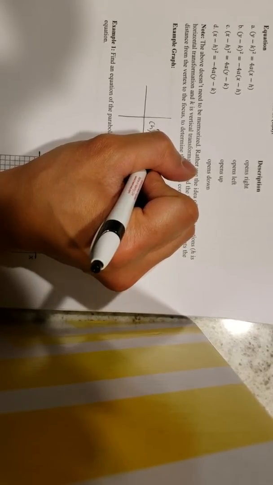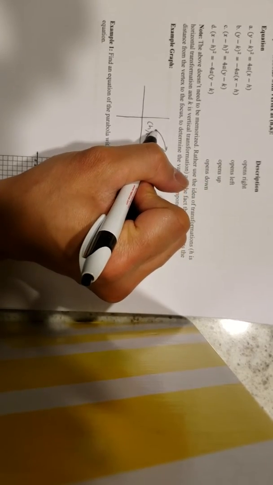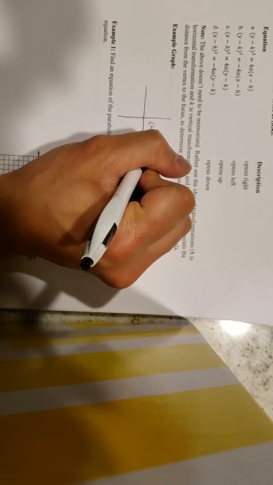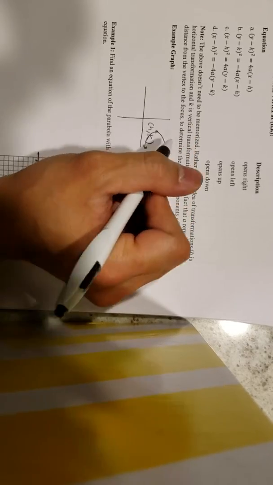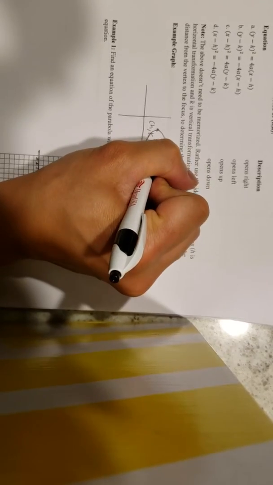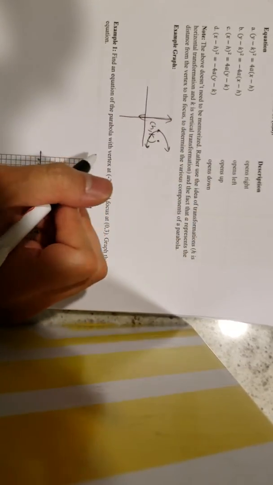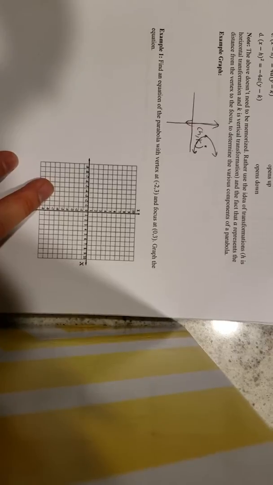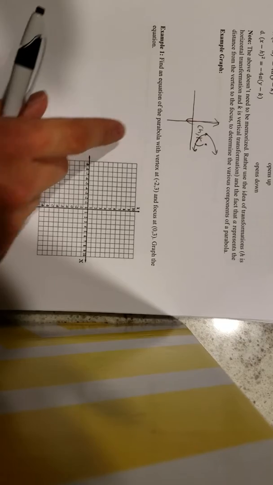However, once you know the vertex, to find the focus and the directrix, if you know what a is, then you know that that's the distance from the vertex to either the focus or the directrix. So this would be the focus, and the directrix would still be on the other side. Okay? So it's basically the same thing we did yesterday, but now we are just adding a shift for our vertex.